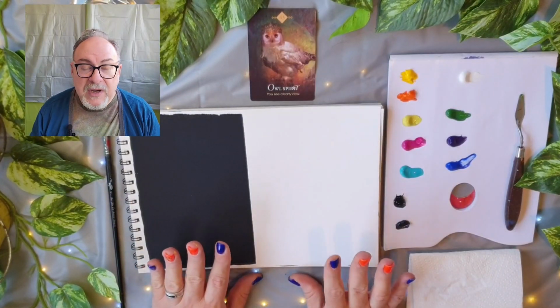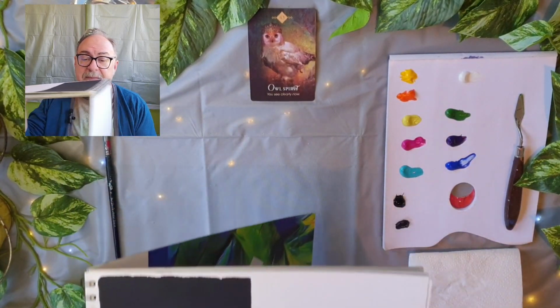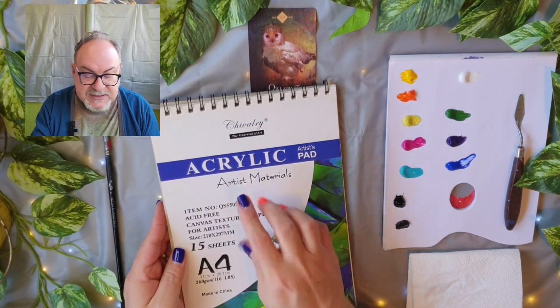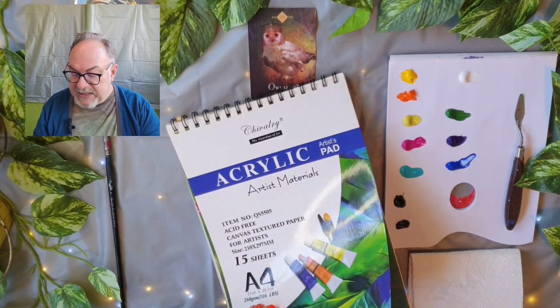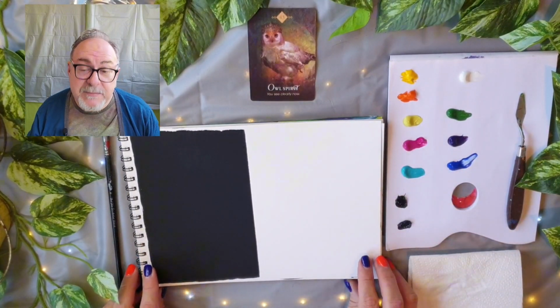Okay, so as we're going to be diving into our owl spirit, what I have done now is prepared a little bit of a page. I will add this to the requirement list. This is just acrylic paper. Let me close this little book and show you guys. You can use any paper, but this is specifically an acrylic artist pad. It's canvas textured paper that helps you to paint on it. I like to do my exercises on paper like this so that I don't waste my canvas.